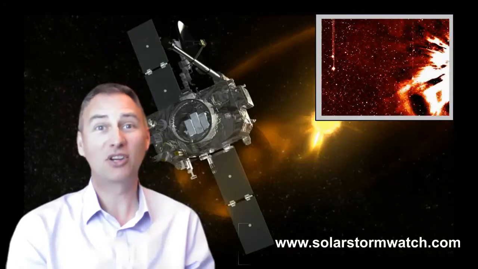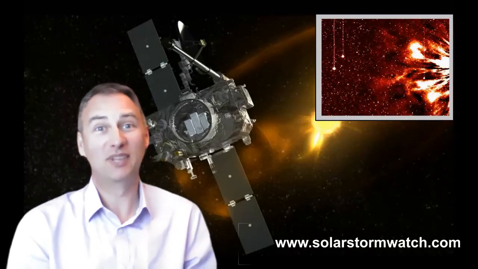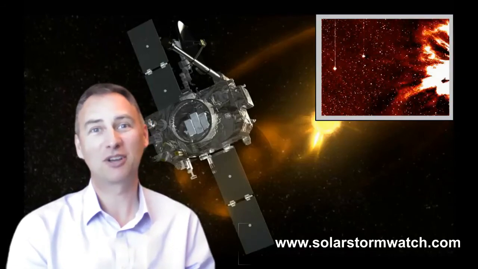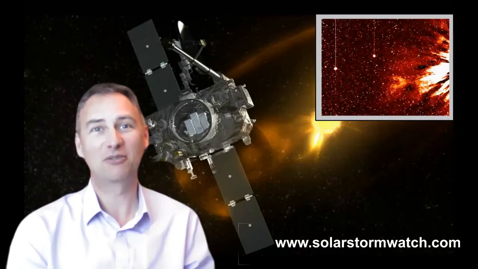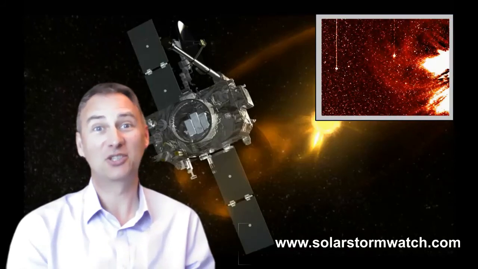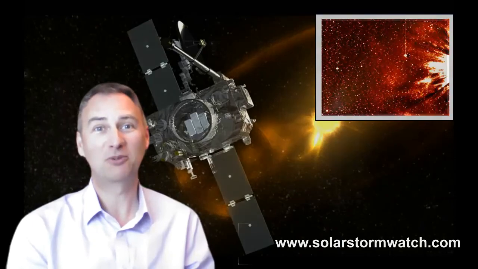Now, computers aren't very good at seeing the edge of these fluffy explosions, but the human eye is, and we'd really appreciate your help over at Solar Stormwatch in tracking these as they go through space so that we have a better understanding of these storms, and it'll help us improve our space weather forecasting.